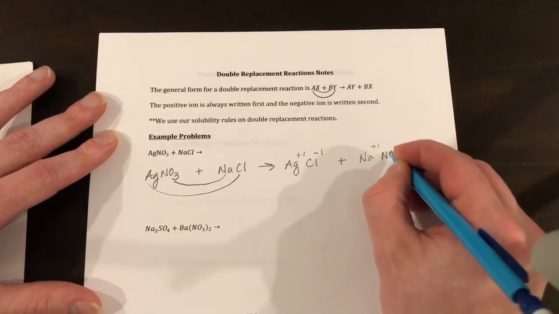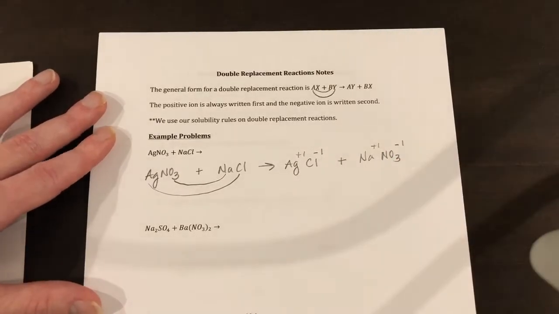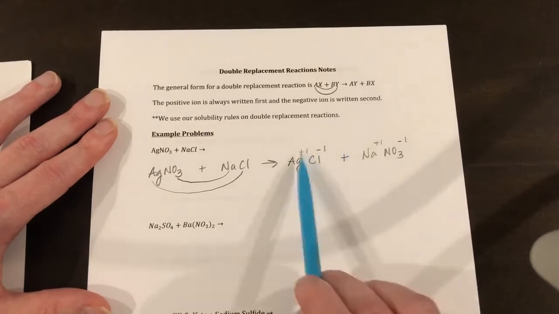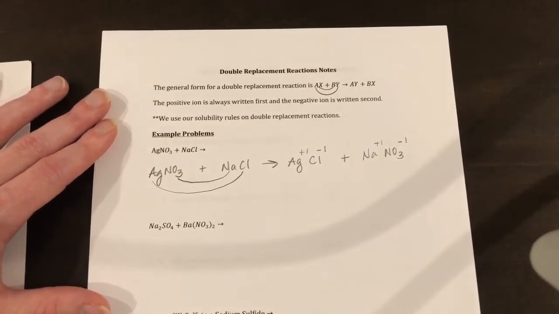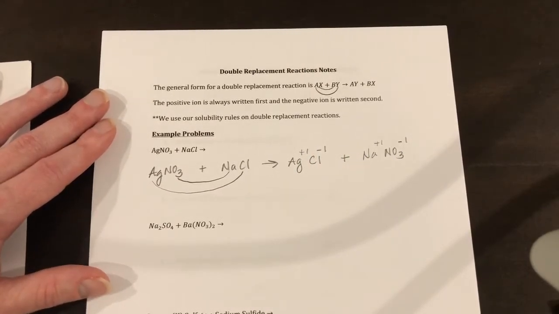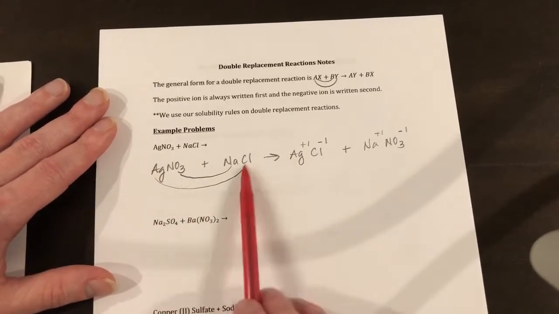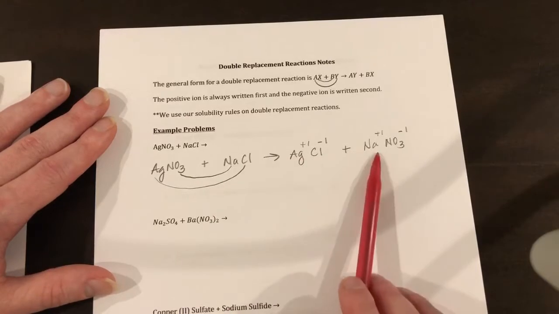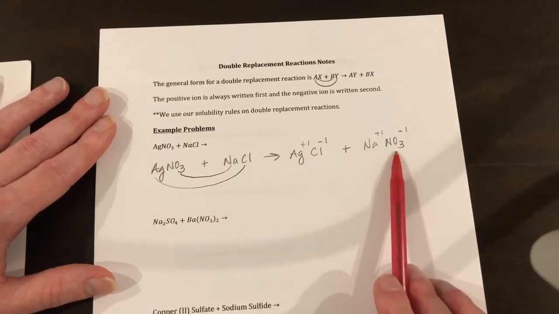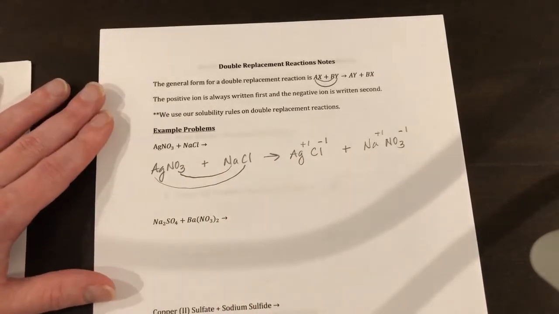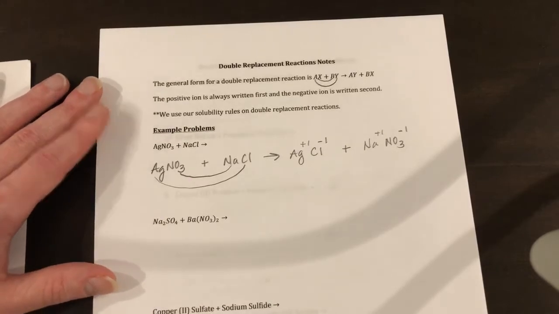NO3 has a -1 charge. There's no need to crisscross on these because they have equal and opposite charges. Now we're going to go through and balance. We've got one Ag, one Ag, one Cl, one Cl, one Na, one Na, one NO3, one NO3. So it's balanced.